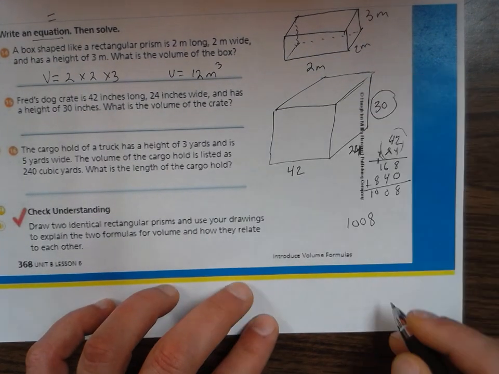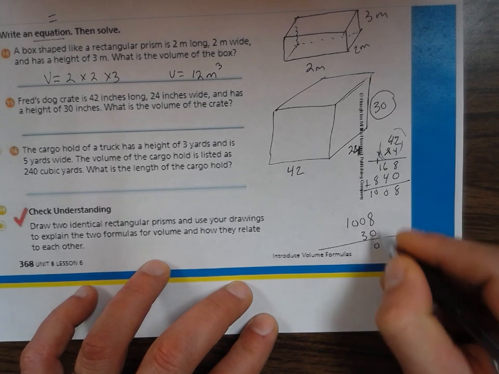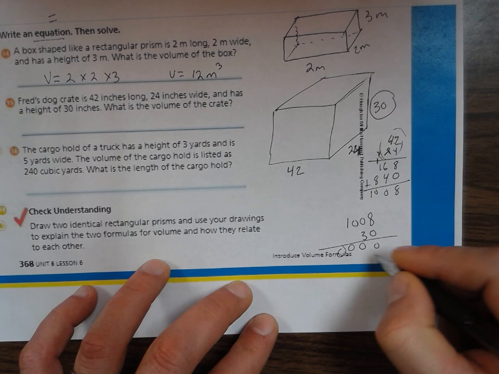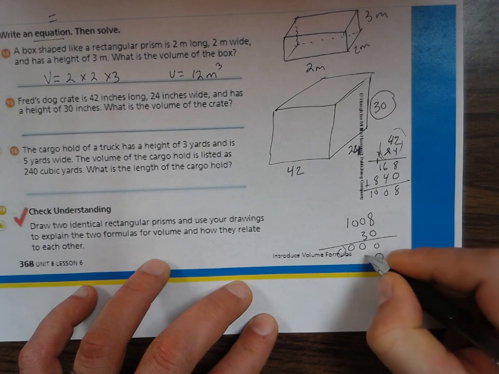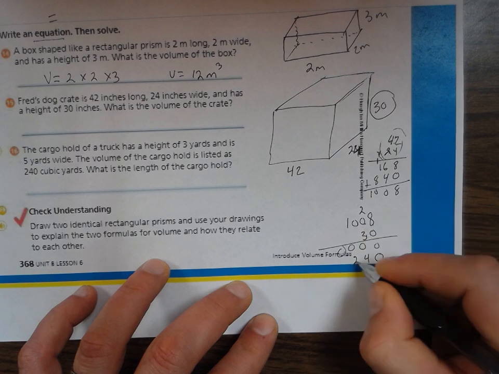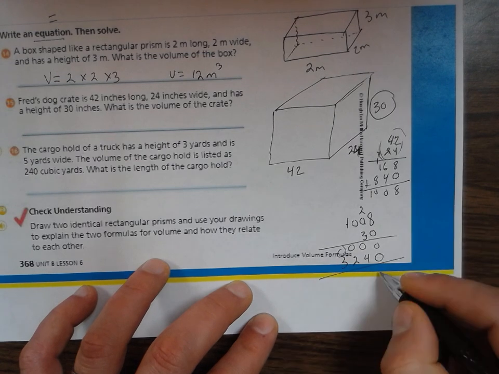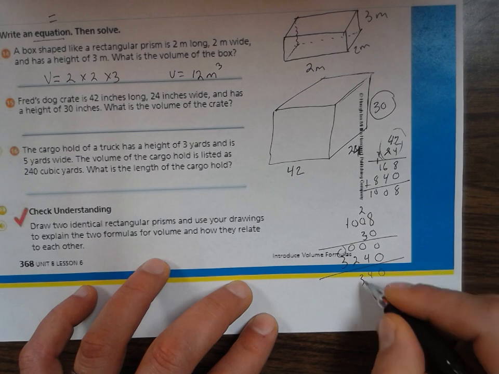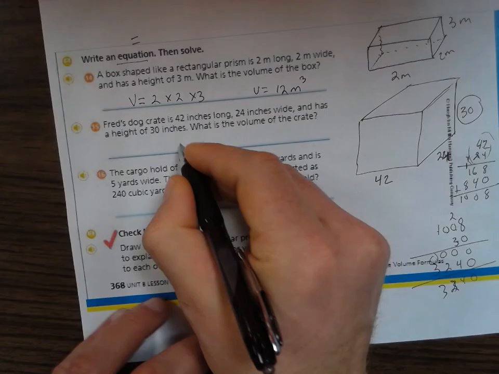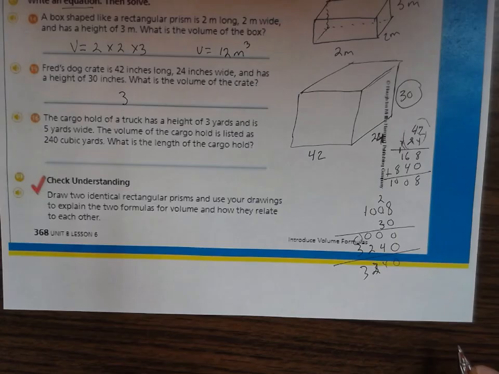0, 0, 0, 0. Move over and move down, put a 0. 3 times 8, 24. 3 times 0 is 0, plus 2 is 2. 3 times 0 is 0, and 3 times 1 is 3. Now add them up. It's just 0, 4, 2, 3. So my answer is 3,000. I got off somewhere, did I not? Where did I go wrong here?